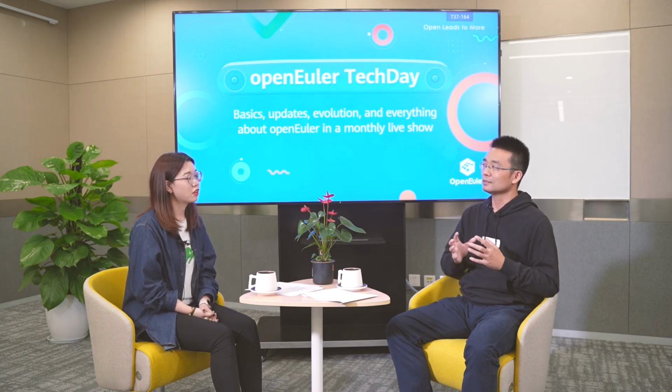But in openEuler, we provide a tool called Act to openEuler. This tool can help you analyze your software and application, and tell you that maybe the API you invoke needs some change, or the version maybe needs some upgrade, or something like that. So we provide this kind of tool for developers to reduce the effort and simplify the process.